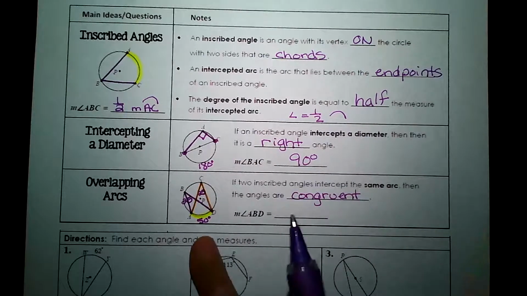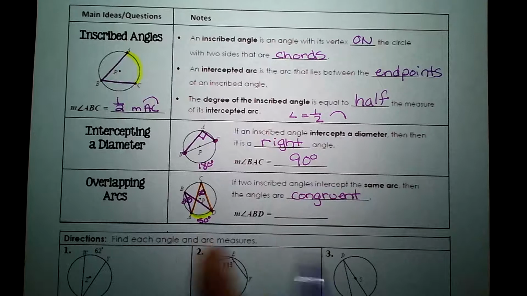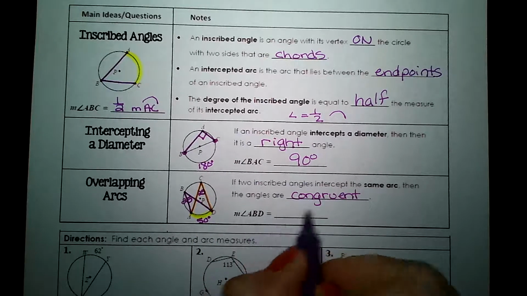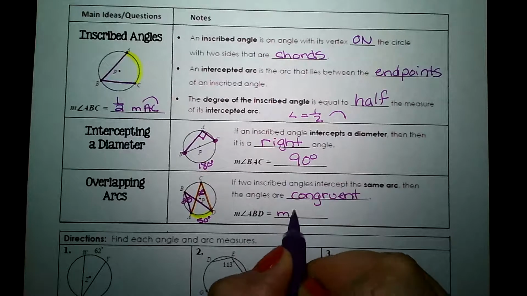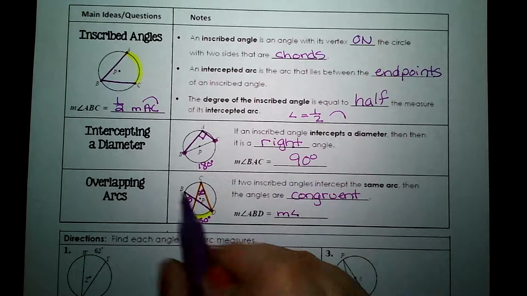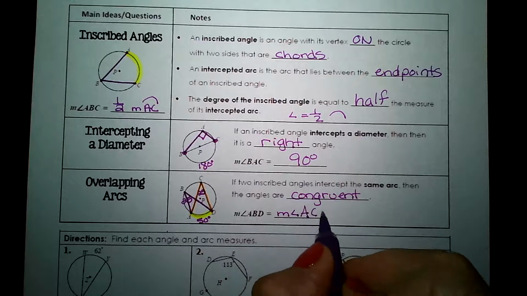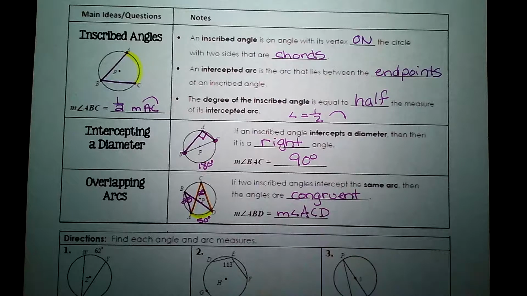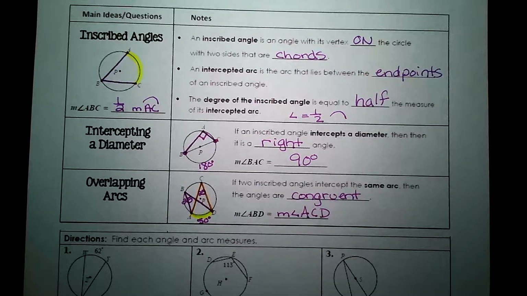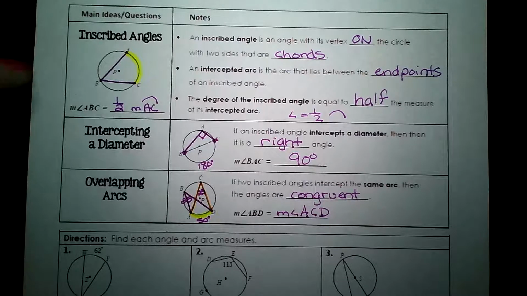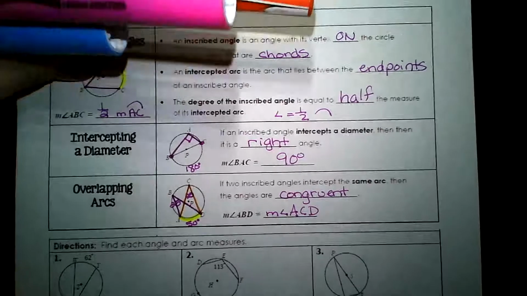Maybe it wasn't 50. Maybe it was 60 degrees. Maybe it was 80 degrees. I don't know. All you need to know is that they're congruent so that their measures are equal. Whatever ABD is going to be equal to ACD. They're equal measures. Let's do some practice here and see if it can make some sense for you.